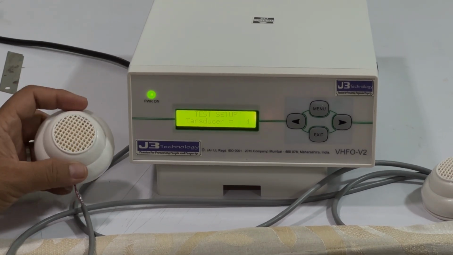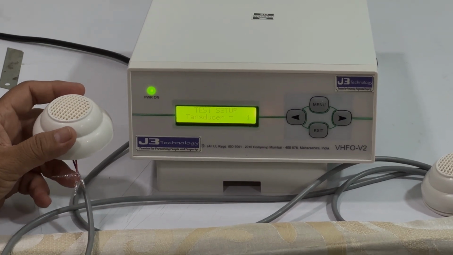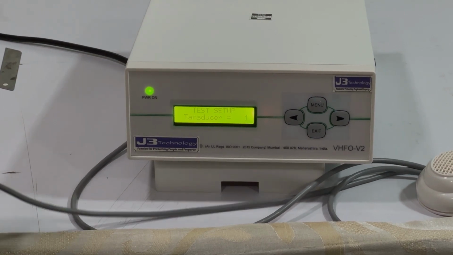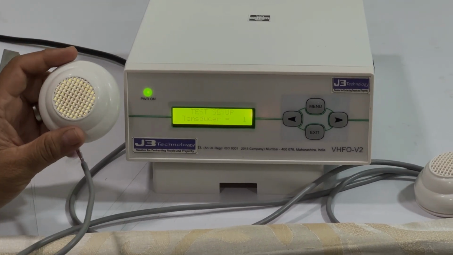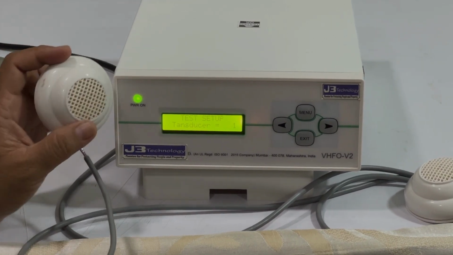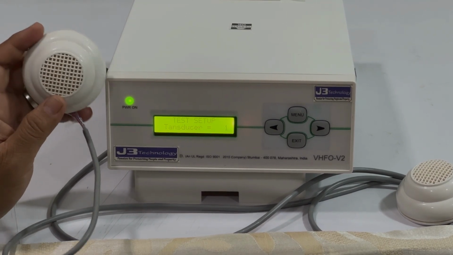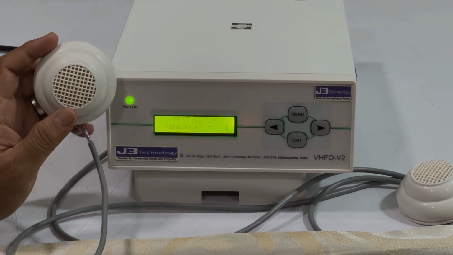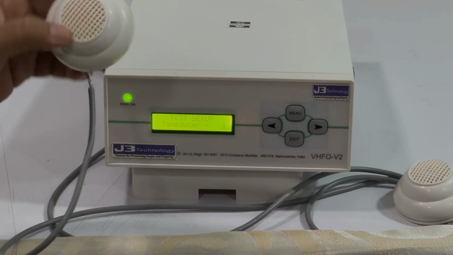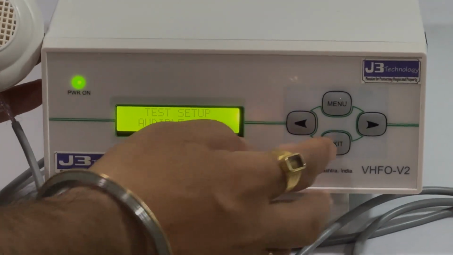If the sound is not coming, then you have to check whether the connection is done properly, or it is disconnected, or the wire is cut somewhere. You need to cross check the entire wiring of the transducer. So this is a simple method to check the transducer by pressing the menu button 4 times. You can hear the sound from the transducer. Just press exit. Now the sound will go off.